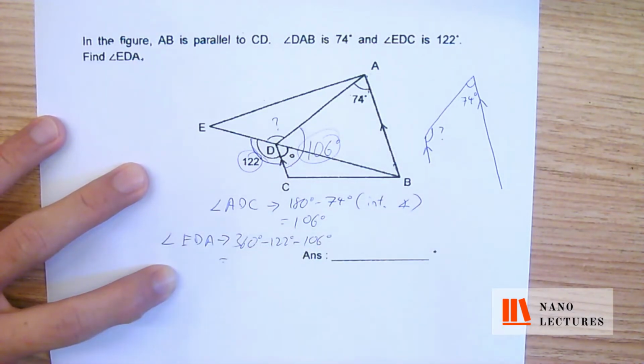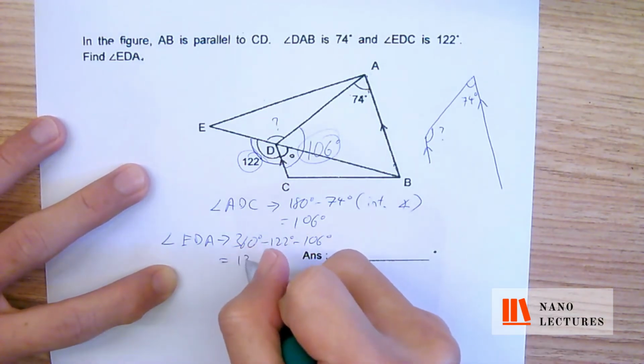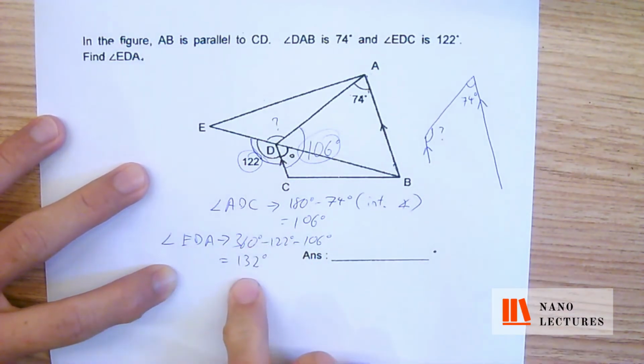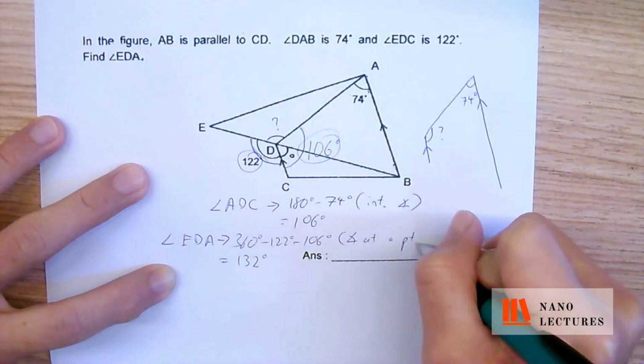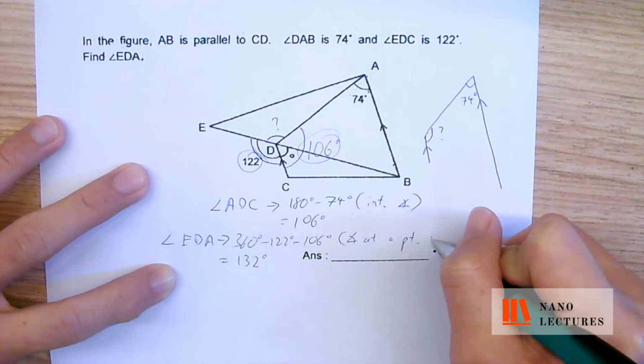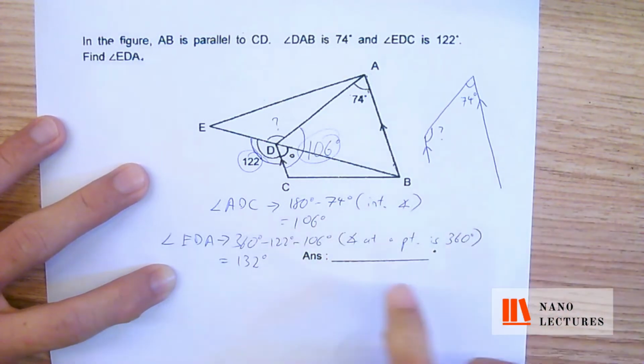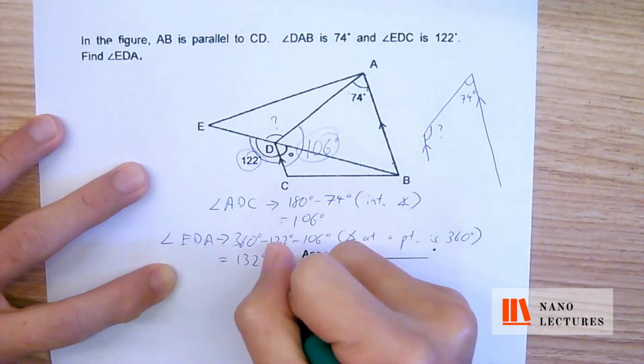Now let's just use the calculator to do this. 360 minus 122 minus 106, and that will give me 132 degrees. And the reasoning for this one will be angles at a point is 360 degrees. Alright, so this is actually how you do it.